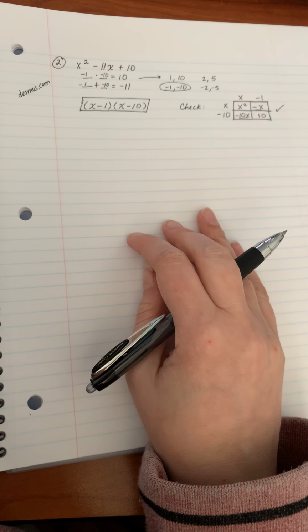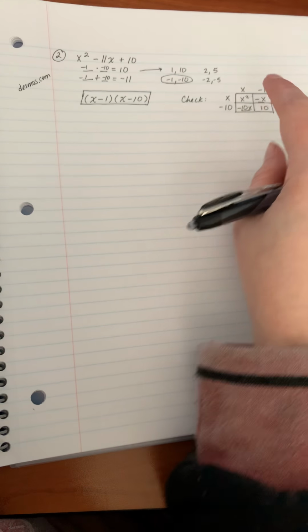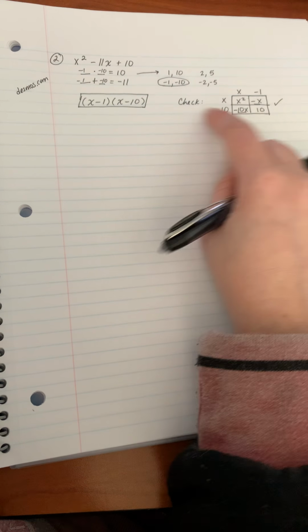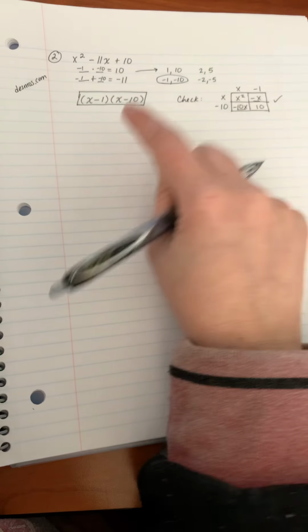So it's good. See, I didn't write the whole thing out with doing it. I'm just collecting like terms on the inside, being like, yep, that is that. So I'm good. That's the answer.